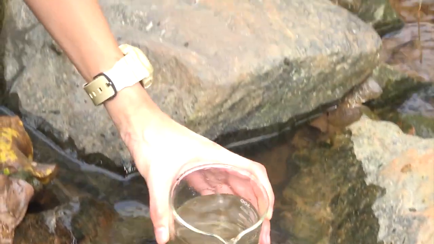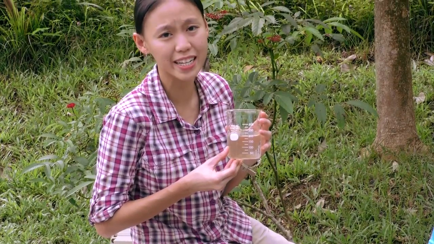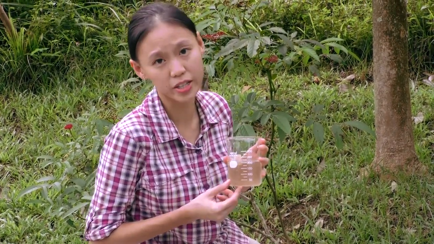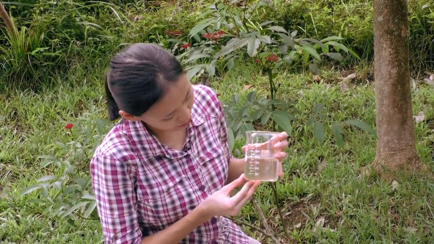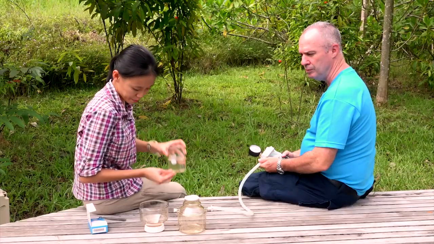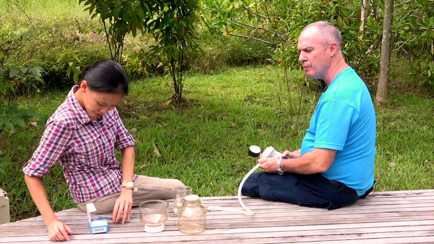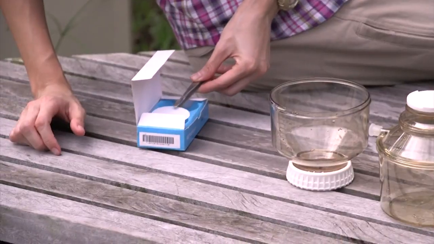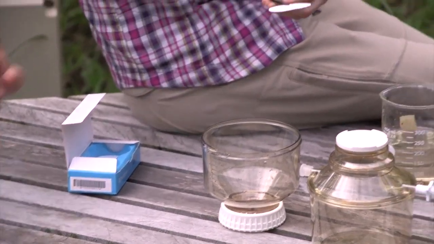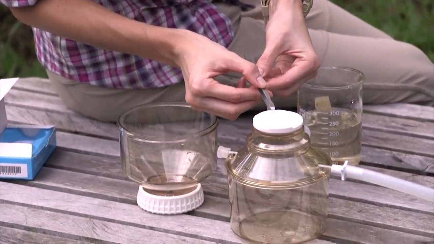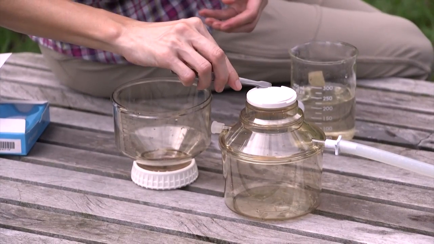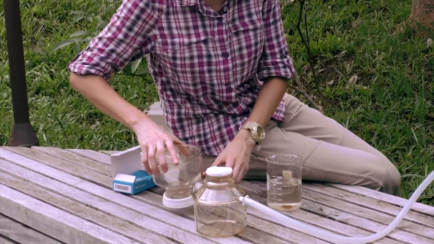First, we need a known volume of the water sample. This can be between 100 and 500 milliliters of water, depending on how much sediment there is. In this case, we are using 200 milliliters. First, take a new glass fiber filter that has been weighed in the lab and place it on the filter holder.